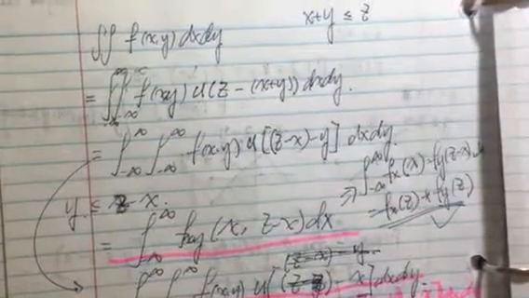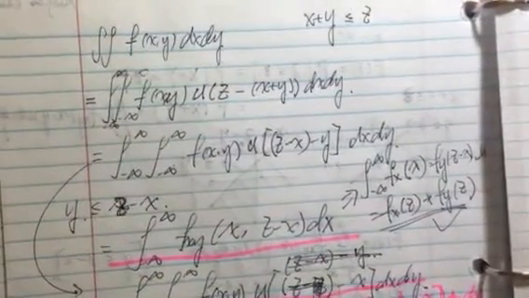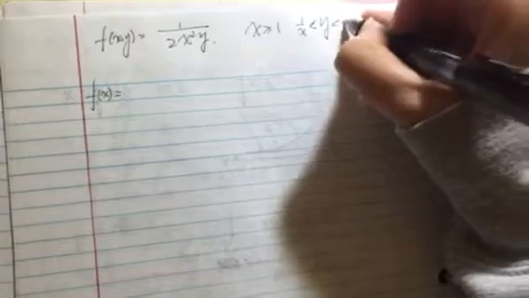So we get a equals 2 from the last question. We get f(x,y) equals 1 over 2x squared y, and x is larger than 1. y is larger than 1 over x but smaller than x.